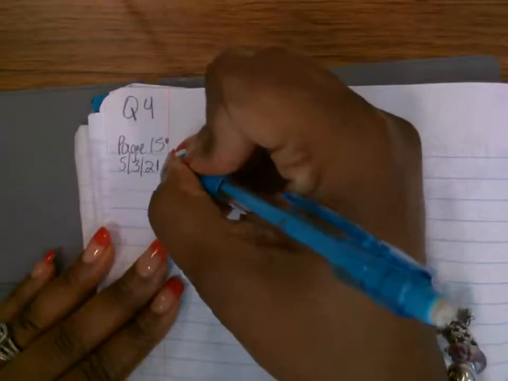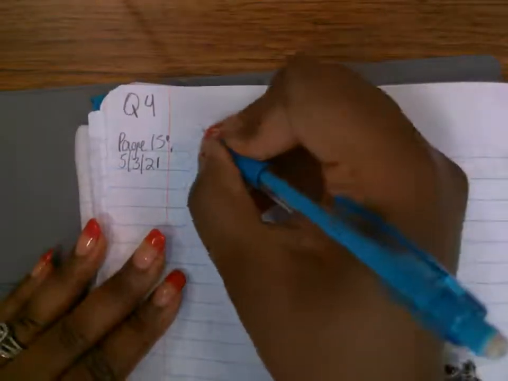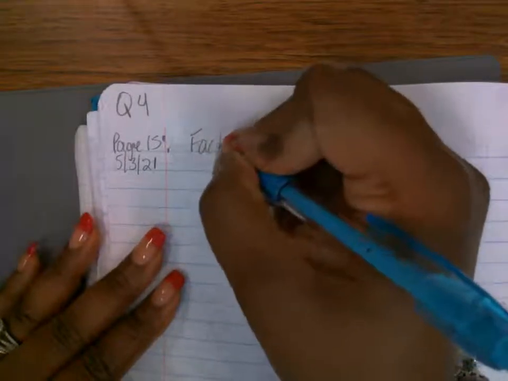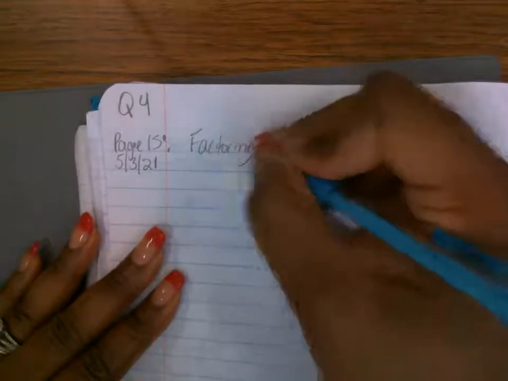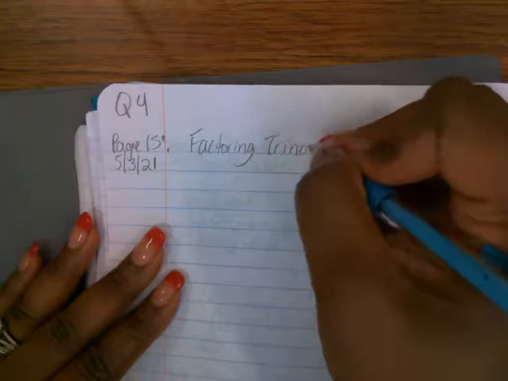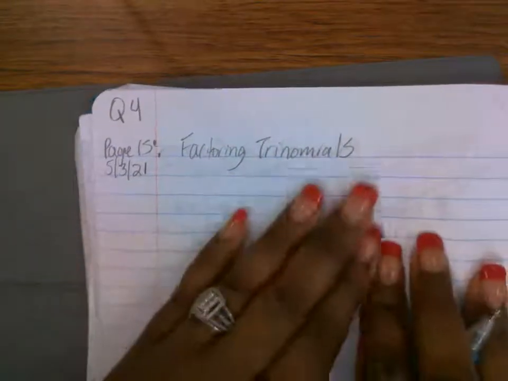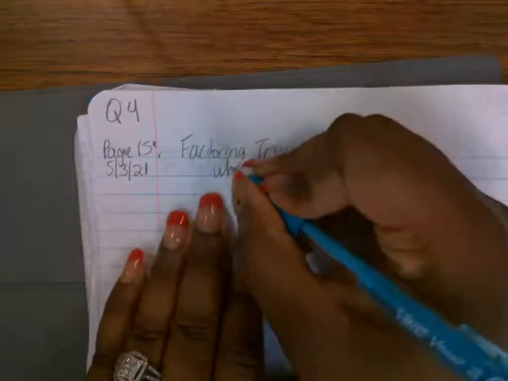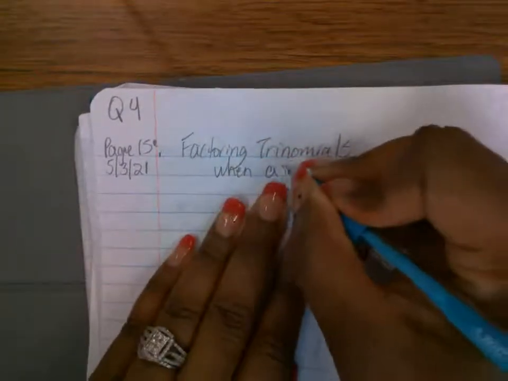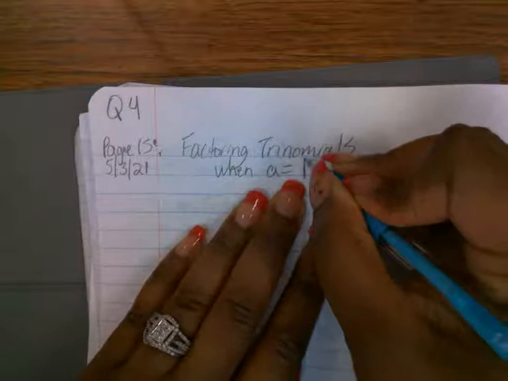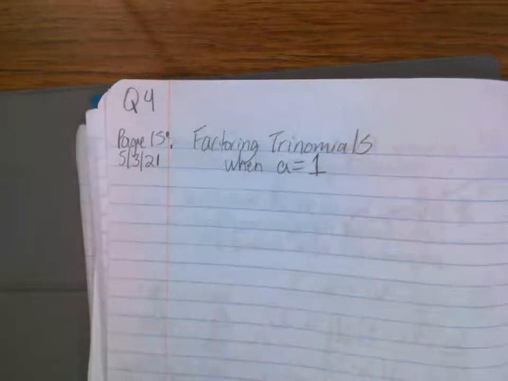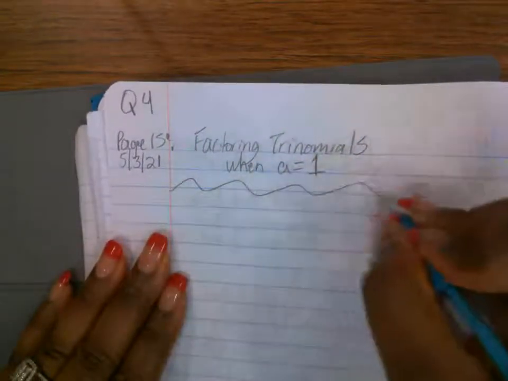The title of this page is Factoring Trinomials. So we're going to be factoring trinomials. Those are three terms where A is equal to 1. And I'll tell you what that means here in a minute. Okay? So this is the title.